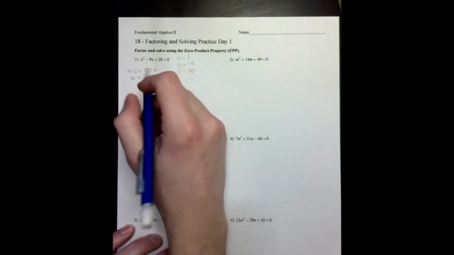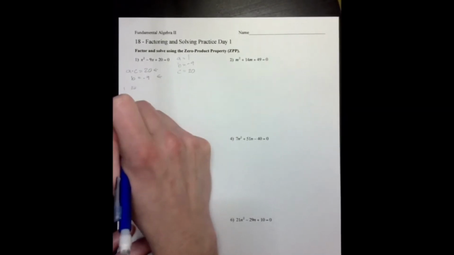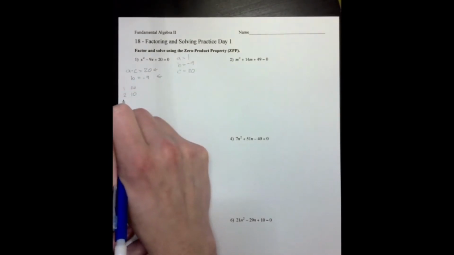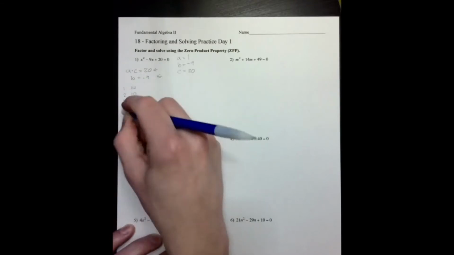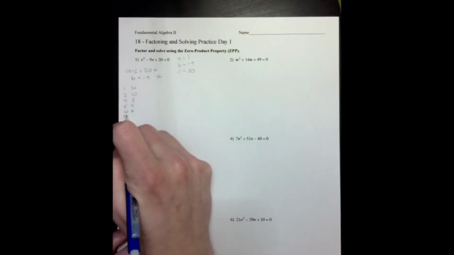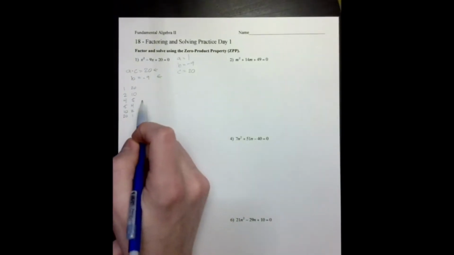So I'm thinking, okay, what are the factors of 20? I could do 1 and 20. I could do 2 and 10. I could do 4 and 5. I could do 5 and 4. I could do 10 and 2. And then I could do 20 and 1. So I'm like, okay, what is the pair that's going to add to -9?